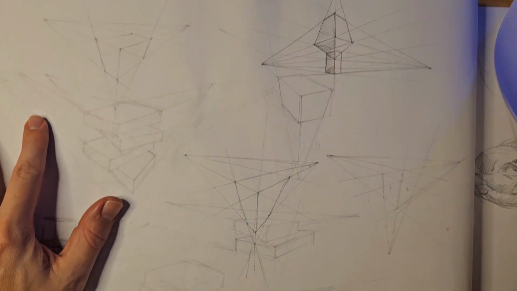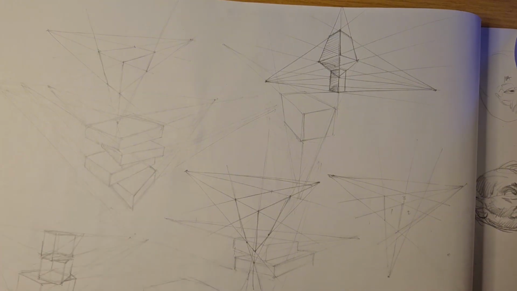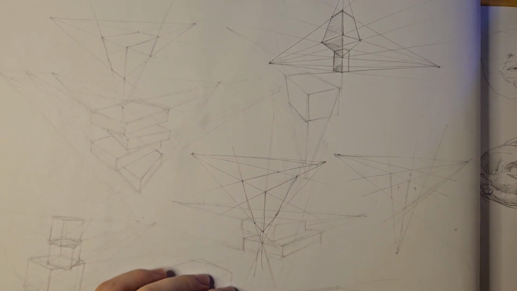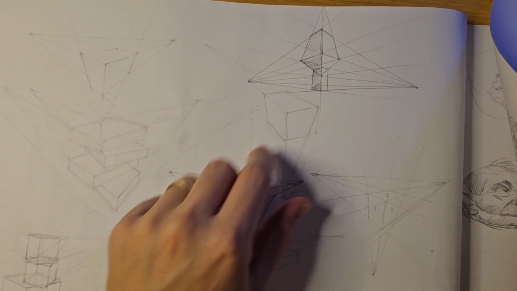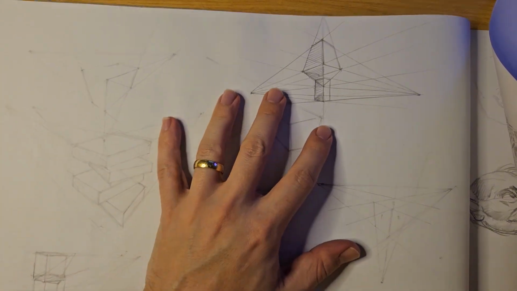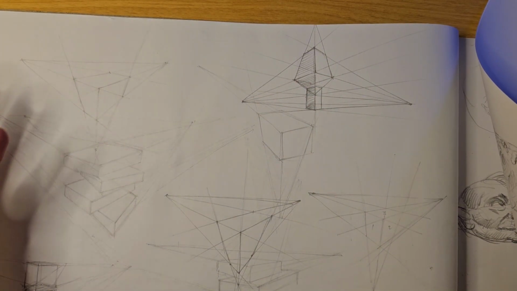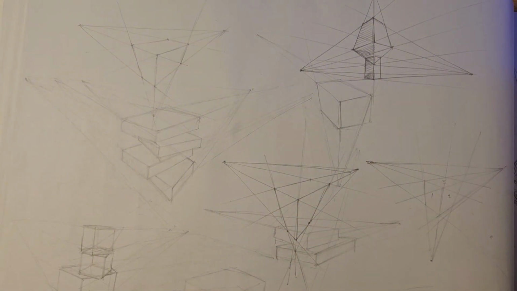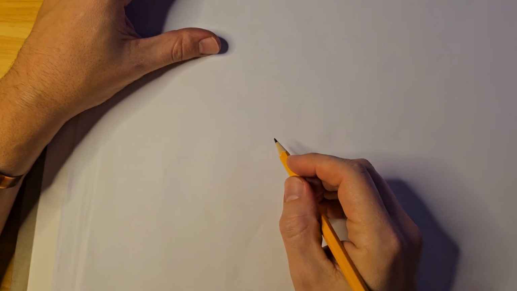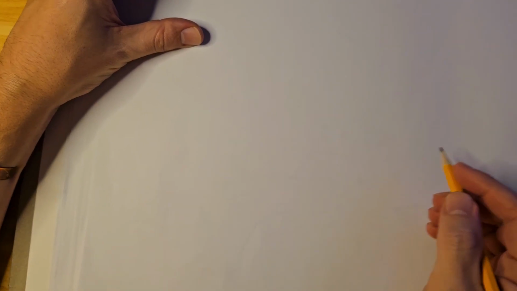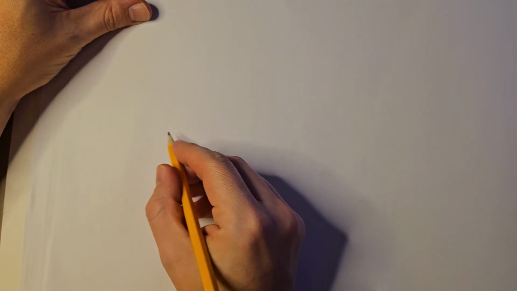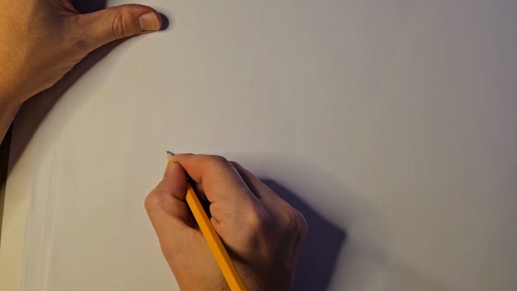As you can see here, I did some exercises, some quick sketches, just to get the ball rolling, so I can then show you exactly how you can achieve something with a bit more dynamic perspective to your objects. So let's get underway. Just like in previous videos, you want to create your horizon line. You can do it freehand or you use your ruler, it's up to you.